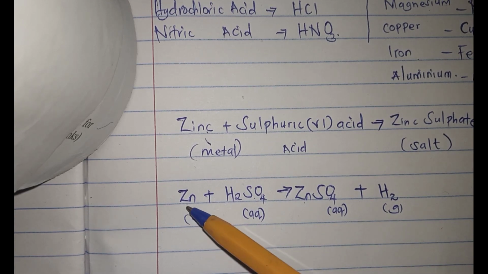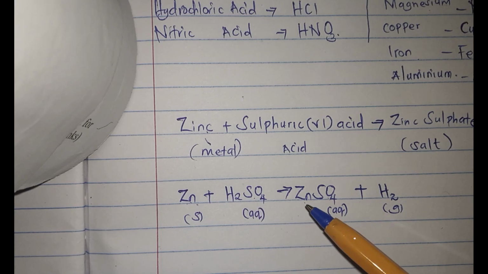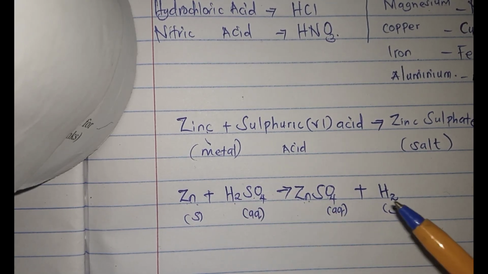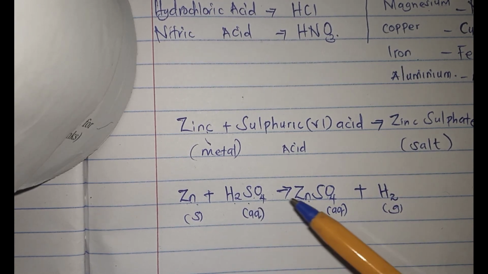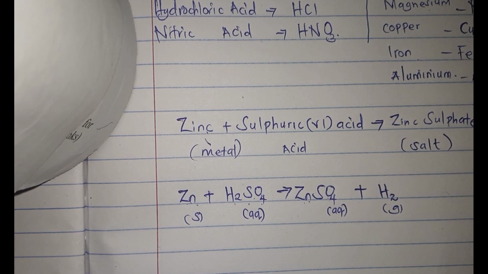You can check. I have 1 zinc on the reactant side. On the product side, I have 1 zinc, 2 hydrogen, 1 sulfate, and 4 oxygen. So the equation is balanced.